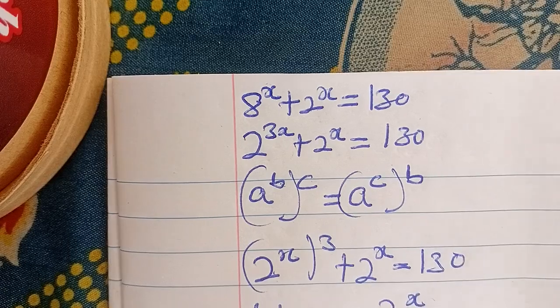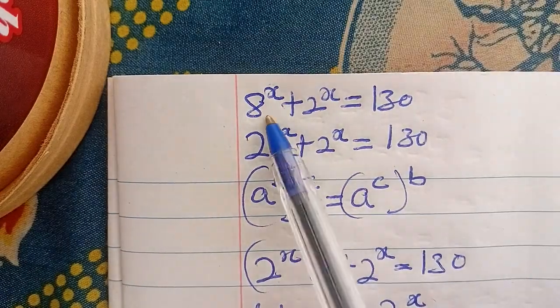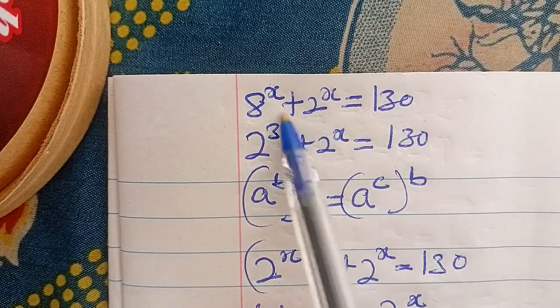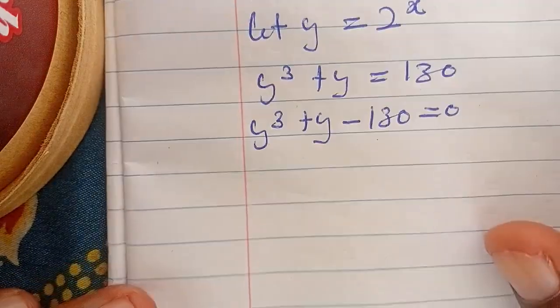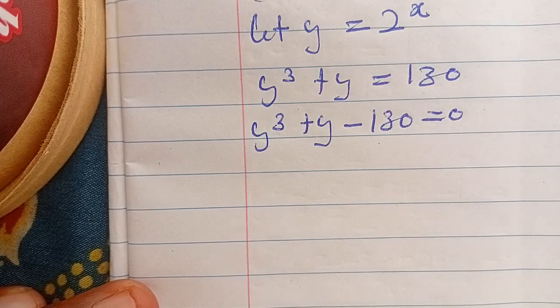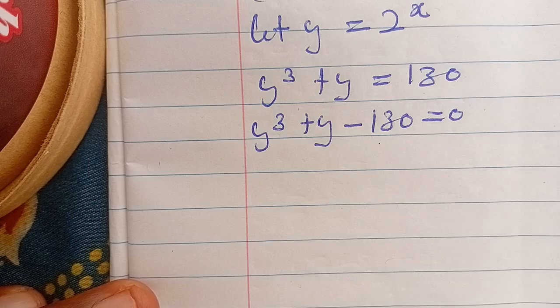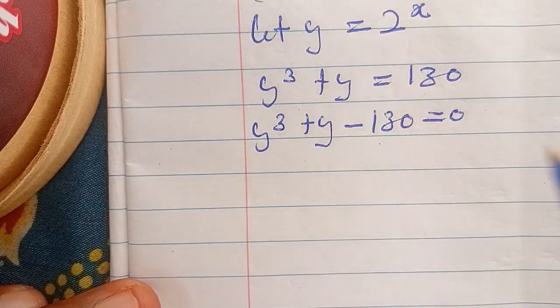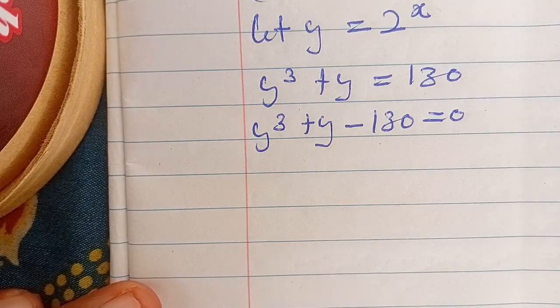Now I've already told you in the previous video that sometimes the only way we find answers to equations is to keep on manipulating them. So here we are going to use a concept to proceed with solving.